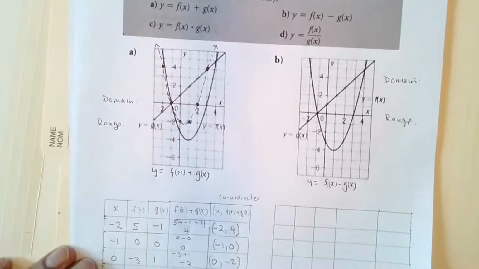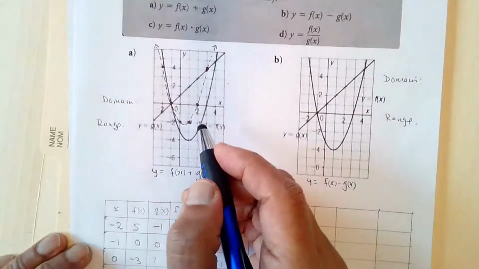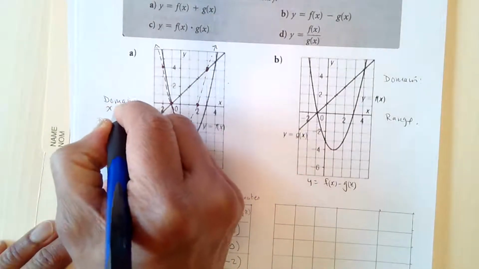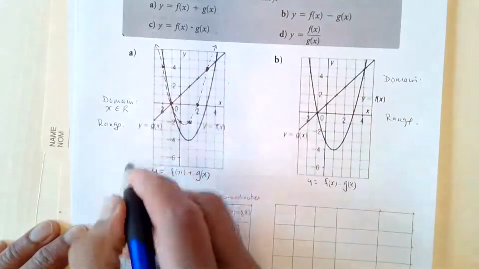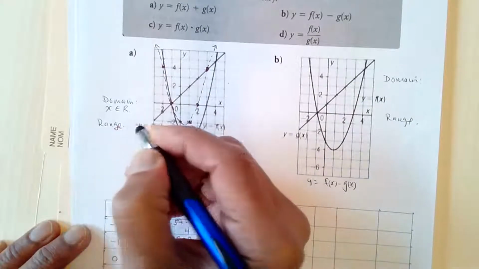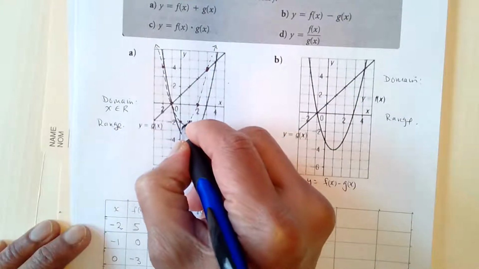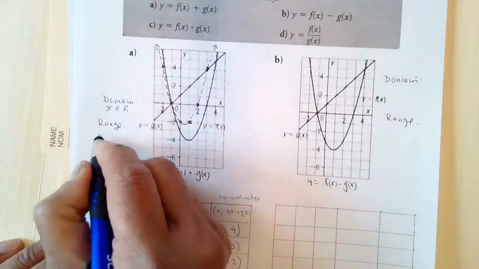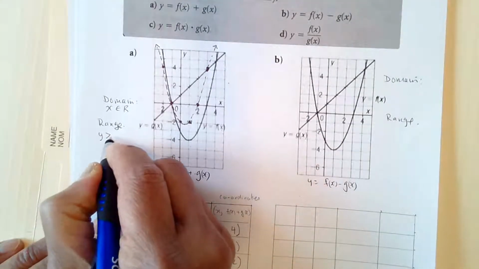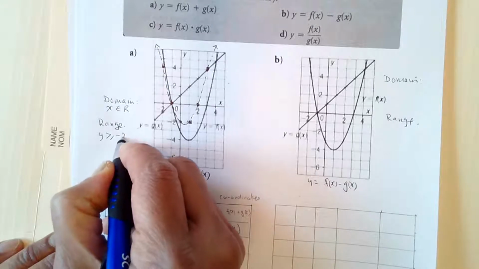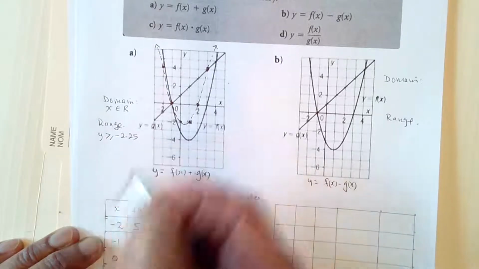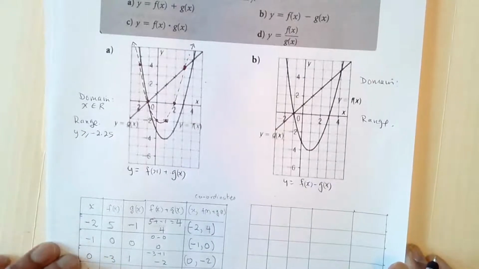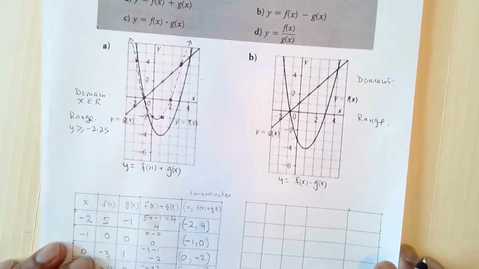Once I plot those points, my domain would be all the real numbers, because there are no restrictions. And the range, this is approximately 2.25. I worked it out using a calculator. So y is greater than or equal to negative 2.25. So that's the first one.